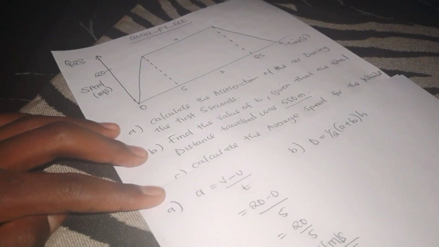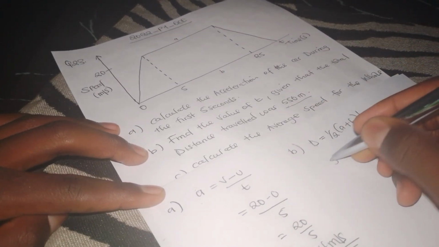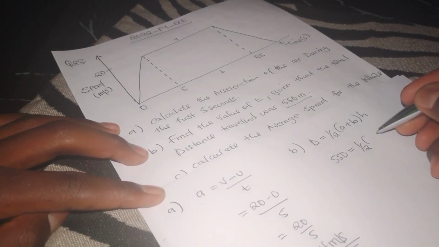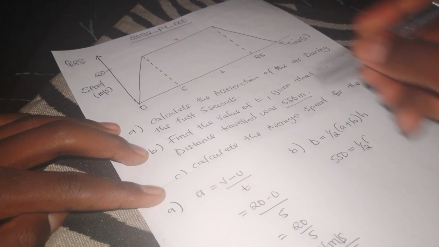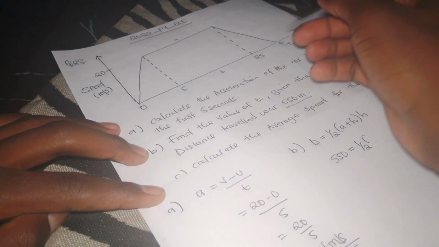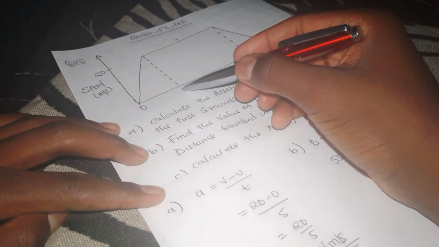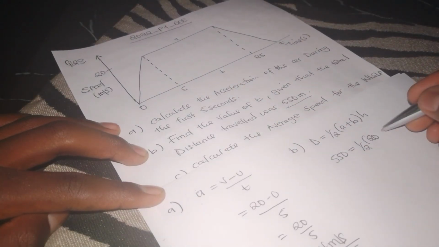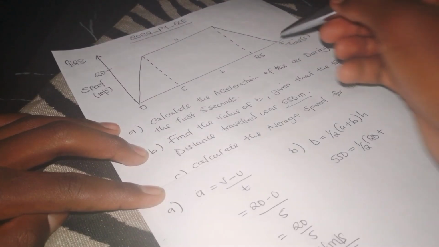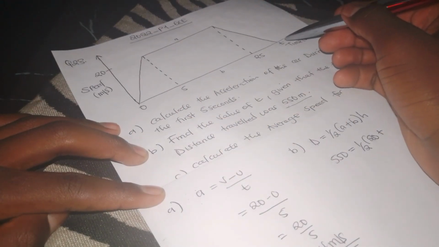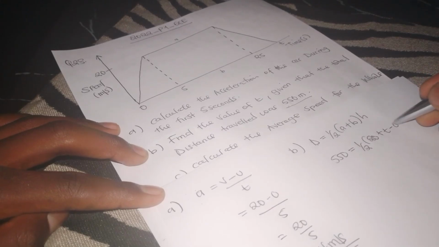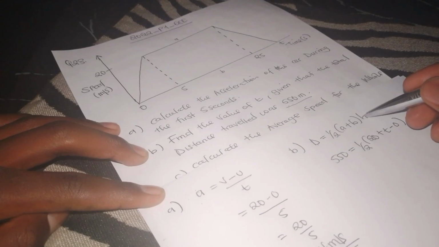We're just going to replace here. 550 is equal to 1 over 2. Then our a from here to there is 25 minus 5 is 20. So we say 20 plus, what's our b? From here to there, it's t minus 0. So you say t minus 0. What's our height? Our height is 20.